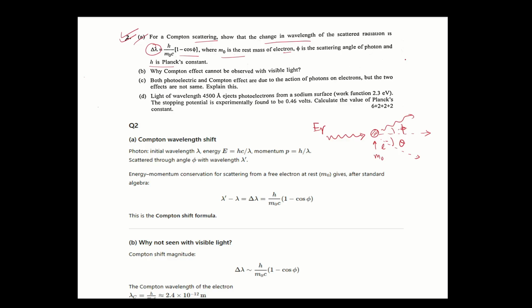After applying momentum conservation as well as energy conservation, we can easily find this form. You can get this derivation from any standard book. So this is the Compton shift formula, h by m naught c into 1 minus cos phi. Here this term, h by m naught c, is called the Compton wavelength, denoted as lambda c.